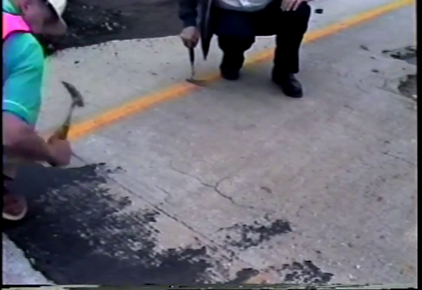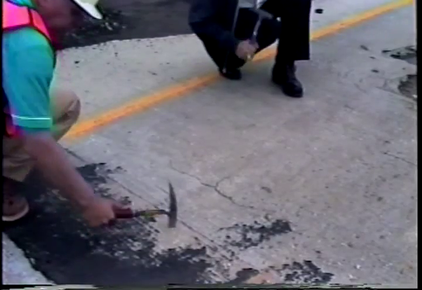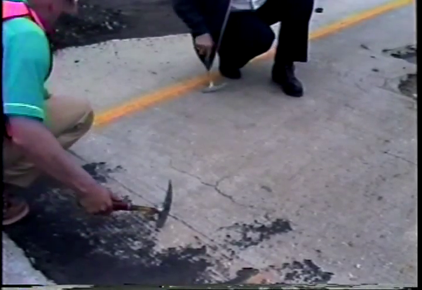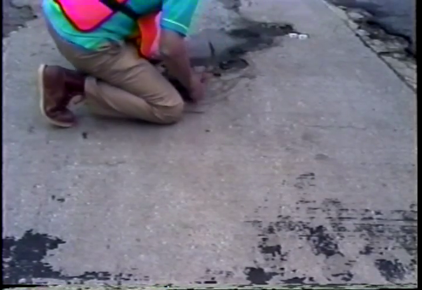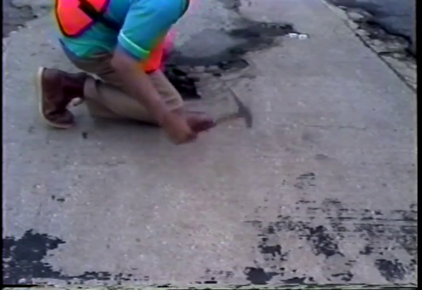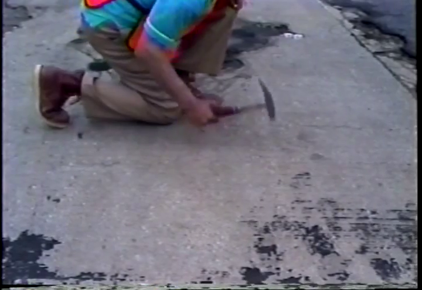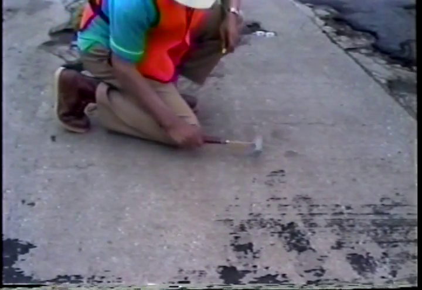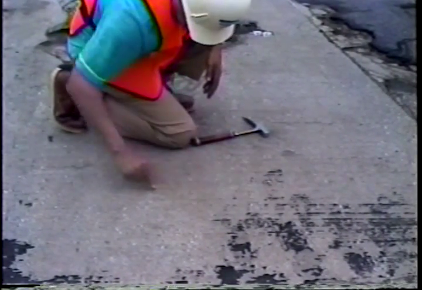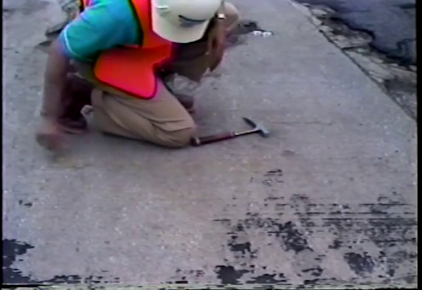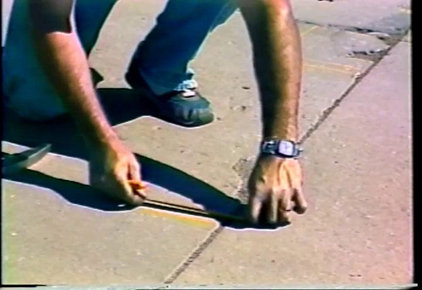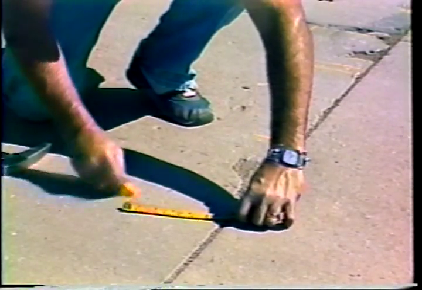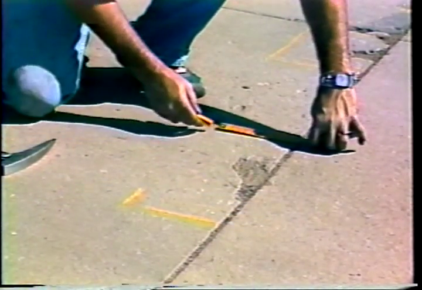A clear, sharp metallic sound indicates good concrete. A hollow, dull sound indicates deteriorated concrete, areas of the pavement that need to be repaired. Once the exact repair boundaries are established, they should be clearly marked. Normally, the marked area should extend 4 inches beyond the distress to ensure that all deteriorated concrete will be removed.